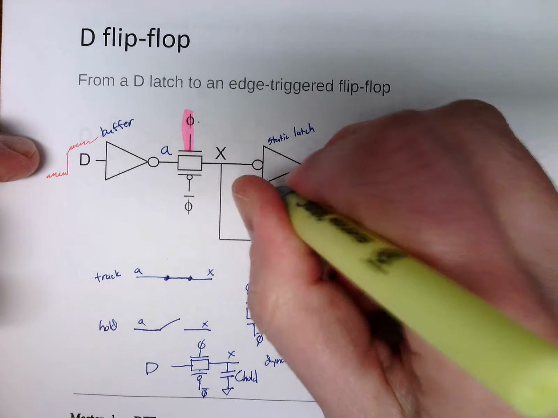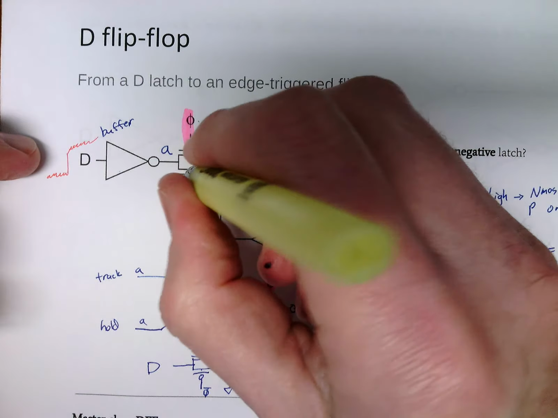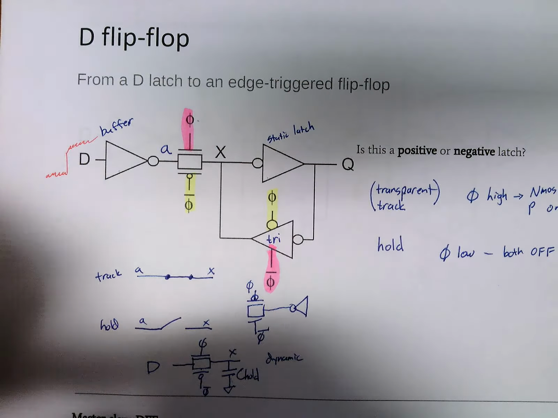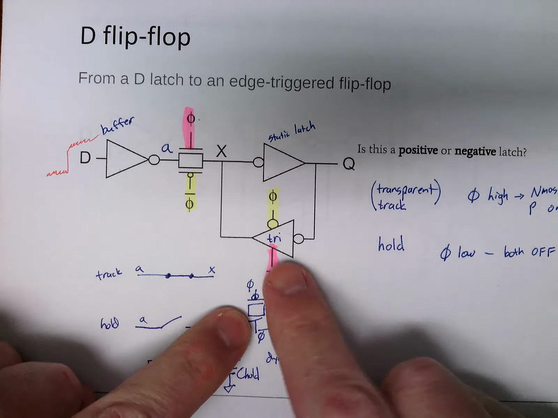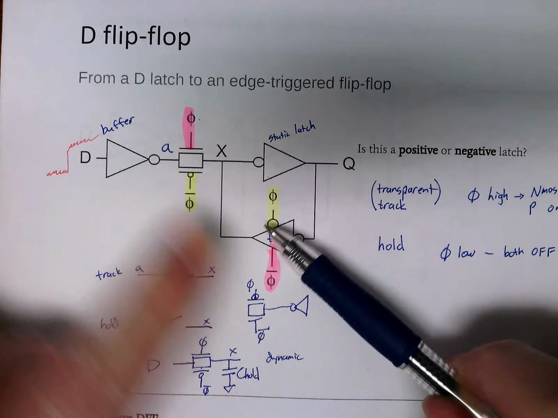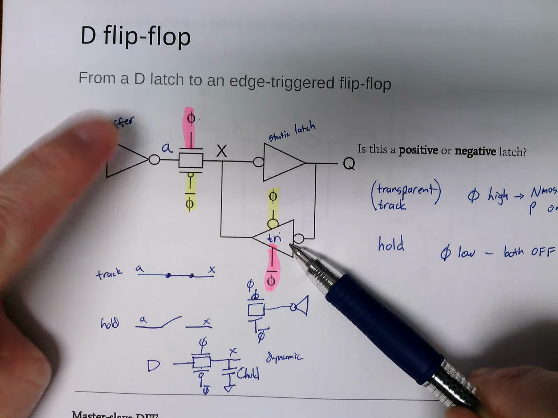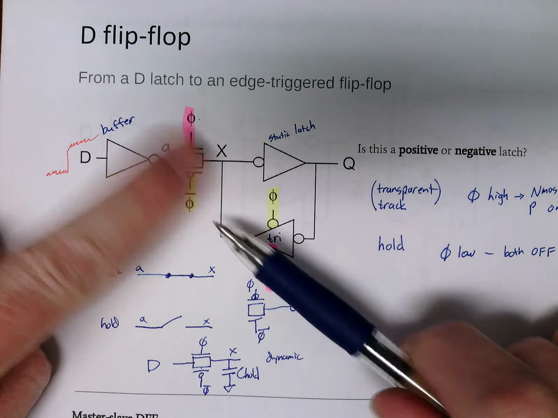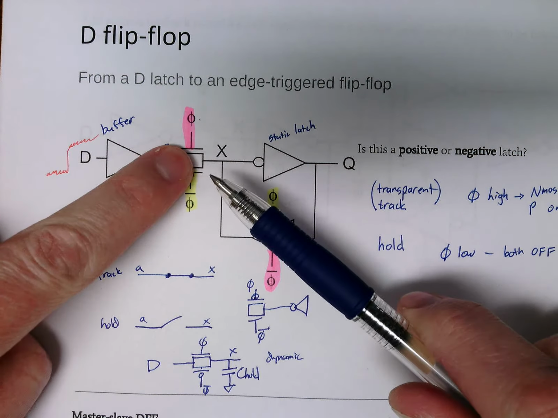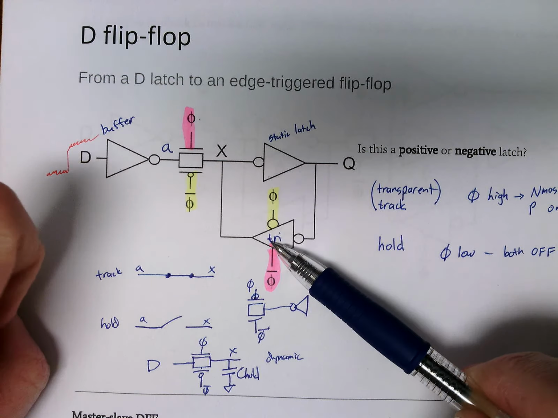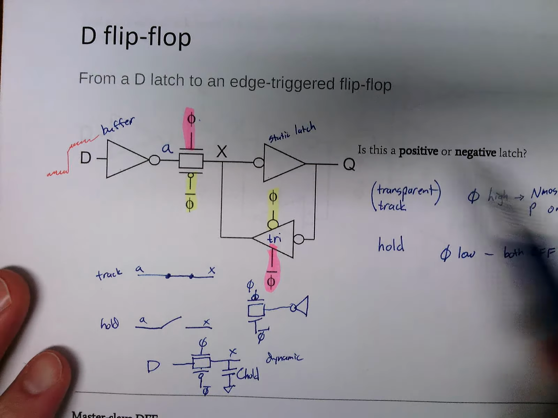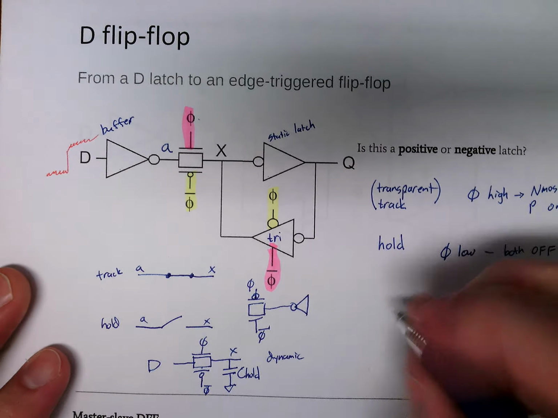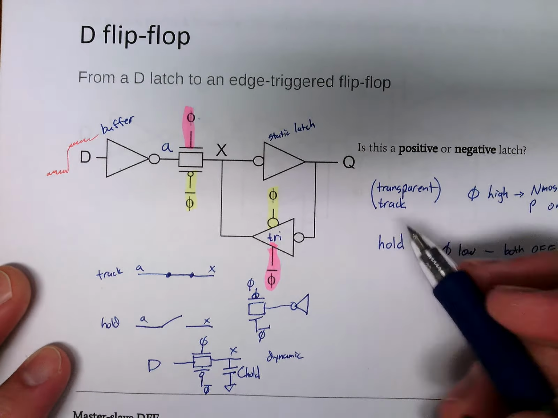This connection sets the positivity of this. The reason again that we have the switch on this node is so that these two inverters, or whatever is driving this, don't fight when this switch is on. If this is on, then this one is off and it's disconnected. That's a good thing.